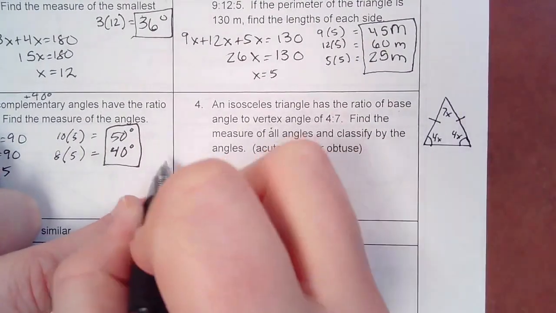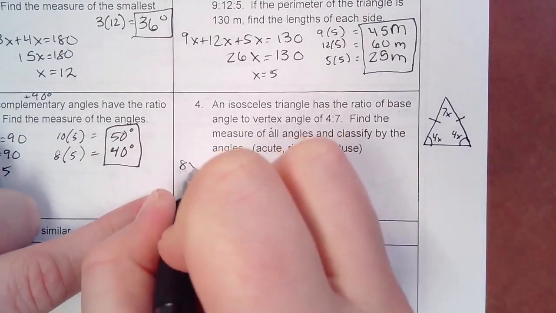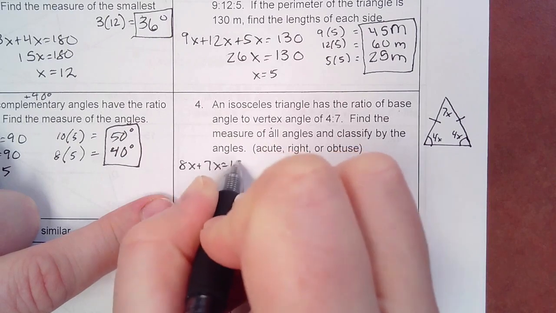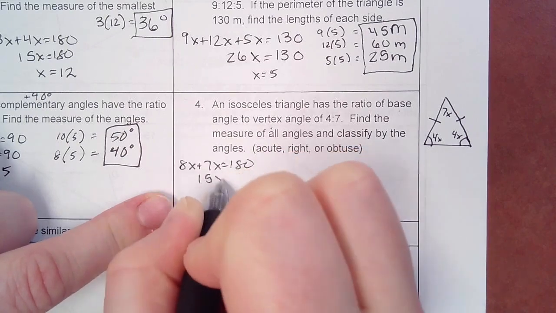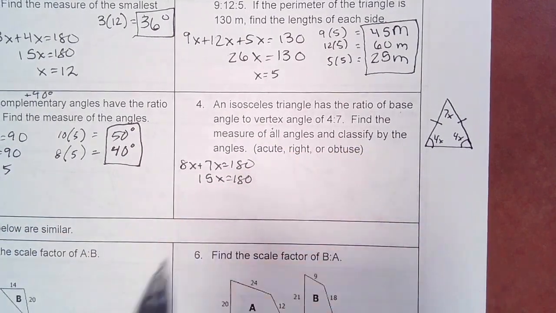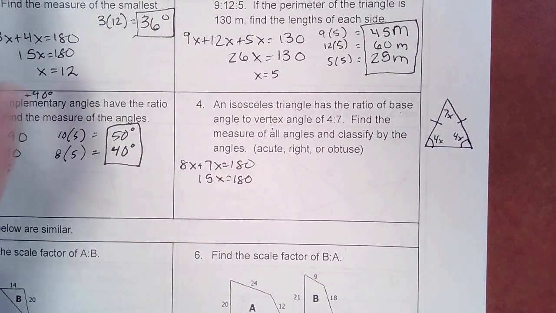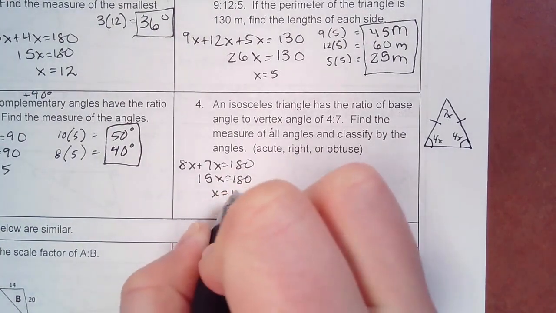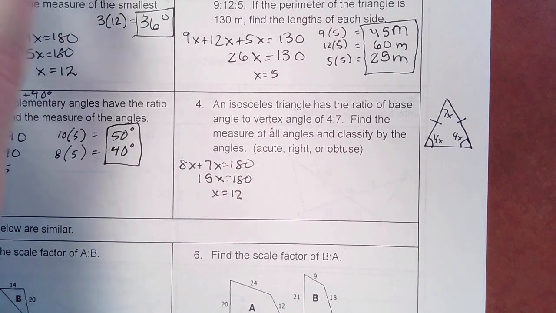So 4 plus 4 is 8x plus 7x equals 180. So 15x equals 180. So x equals 12. Plug that in.